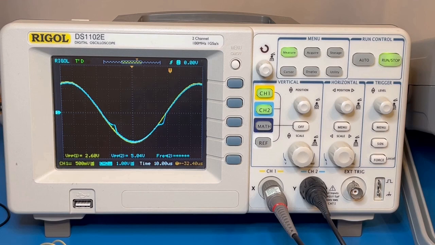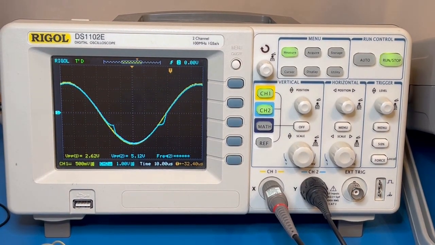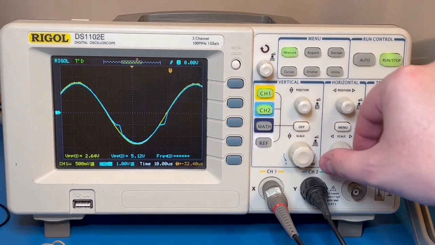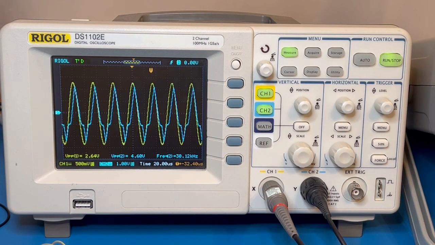To make matters worse, loading the output will change the distortion. So here, I'm adding a 10 kilo ohm resistor to the output. Here, I'm going back and forth, so this is loaded, this is unloaded, this is loaded, unloaded. So, if you're using an LM324, you have to be careful about this distortion because, as you can see, it's rather significant, even for a relatively small, large signal.